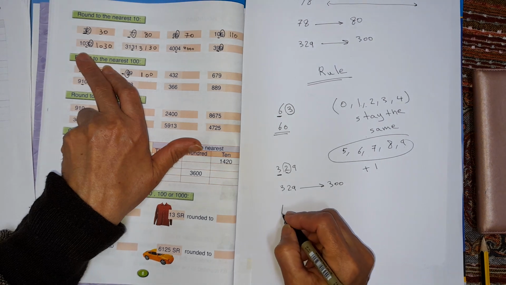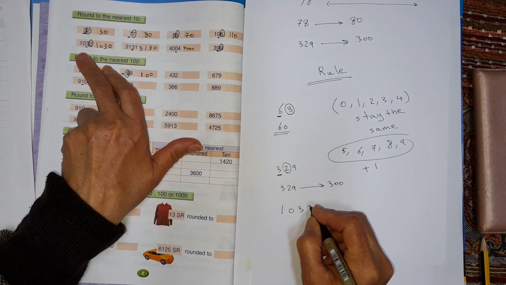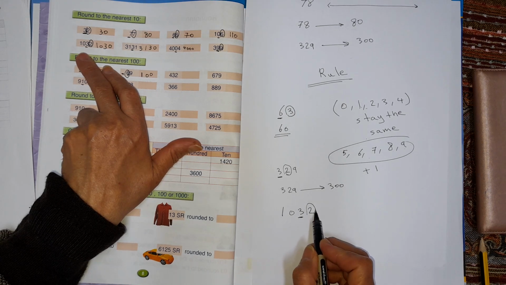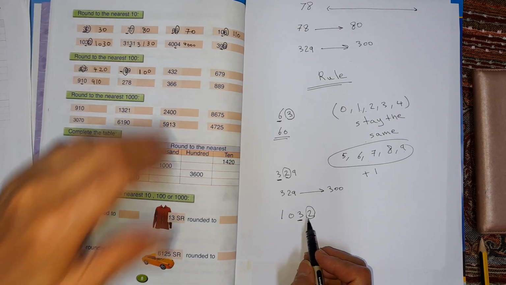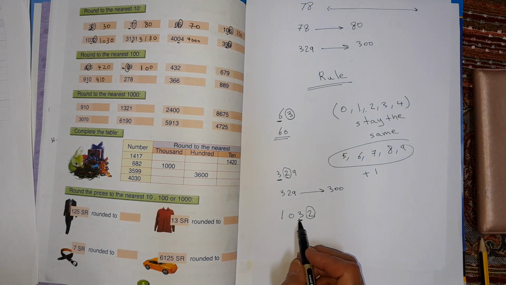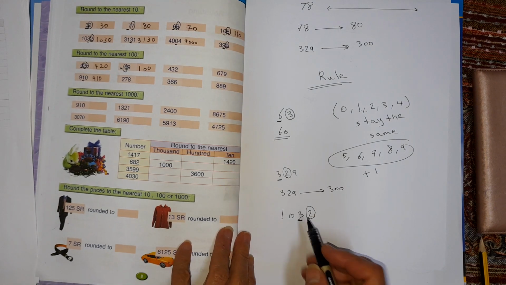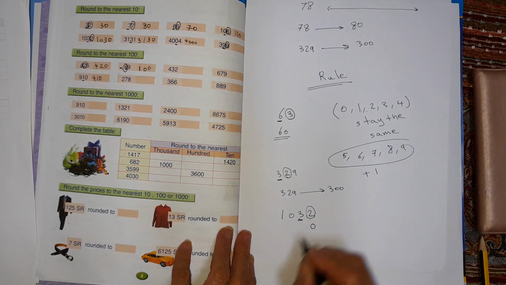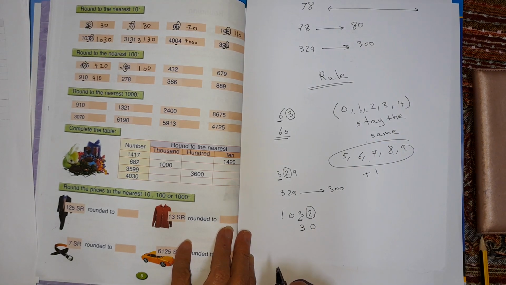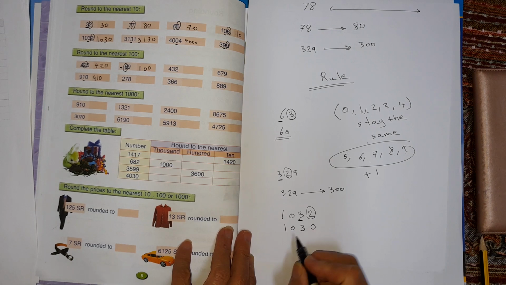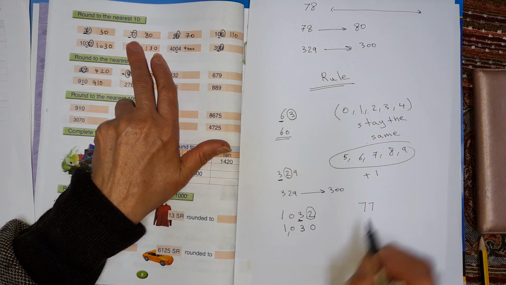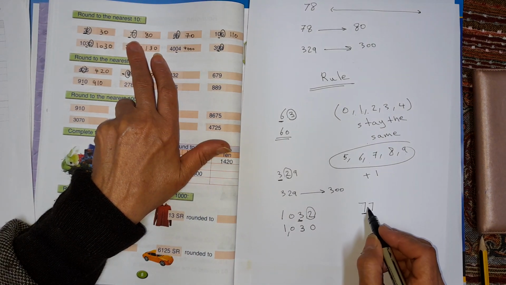If I have 1032, where is the tens? Here is the tens. Circle the 2. Is the 3 going to give 1? No. Why? Because the 2 is in the first group. It will not give, but it will become 0. And the underlined digits will stay 103, so it will go to 1030. Now, A is 77. Where is the tens? Here is the tens. Circle this 7.